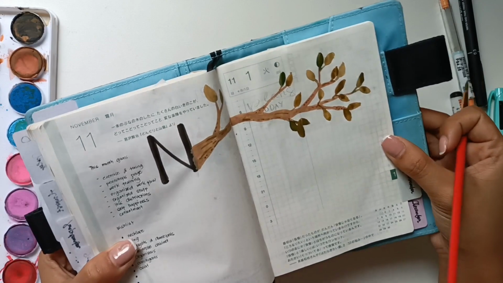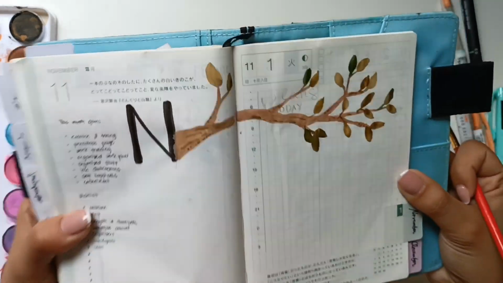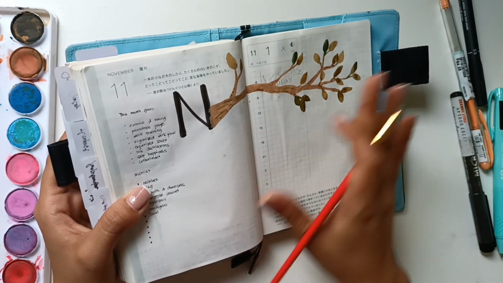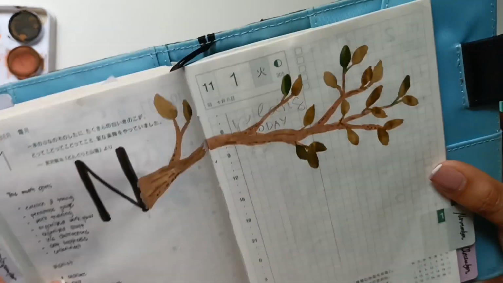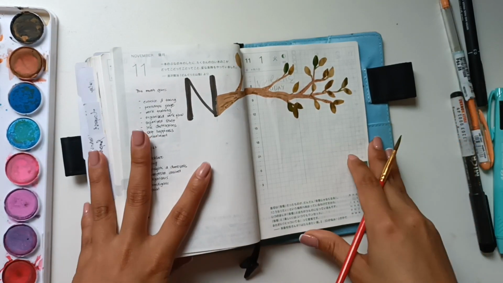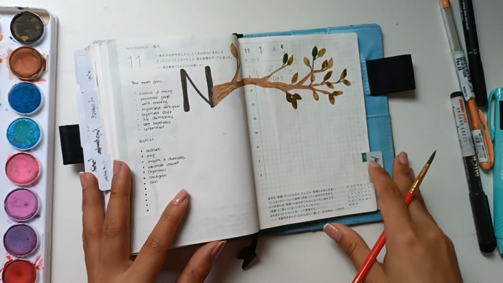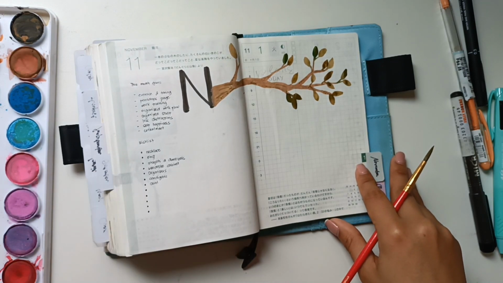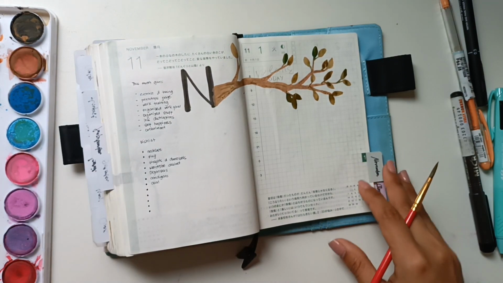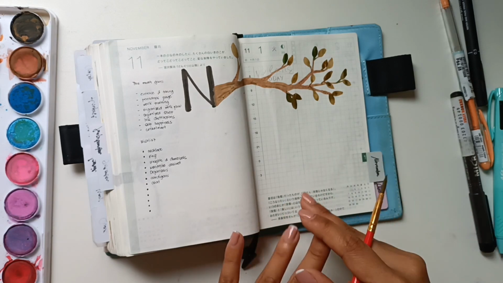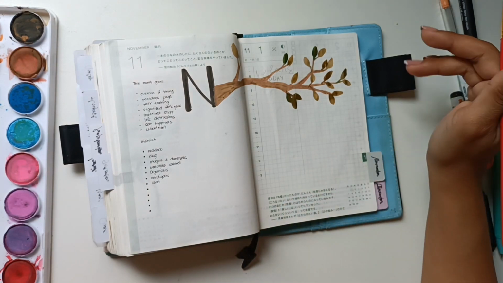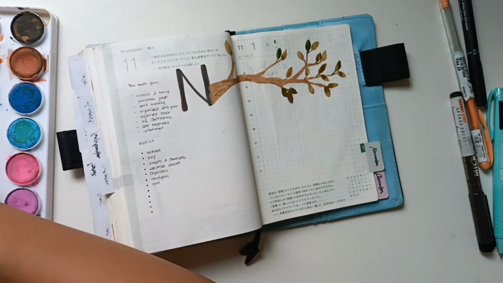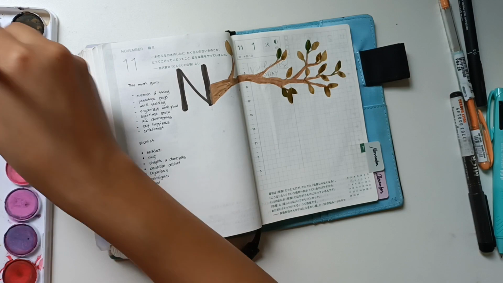So I'm almost done with this page, and I'm actually waiting for it to dry down so I can see the result. As you can see, I used the top part of my day one for my decoration since I have an extended wood design, and I usually use it for my priority checklist, but since it's a holiday here in my country, I don't set any priorities on this day. And also, I have this capital N beside this wood, and that's for my November.